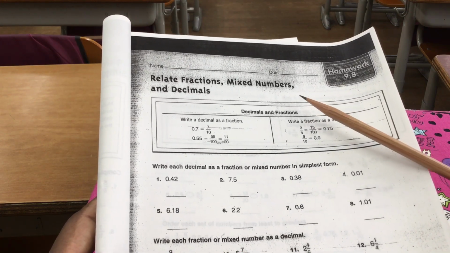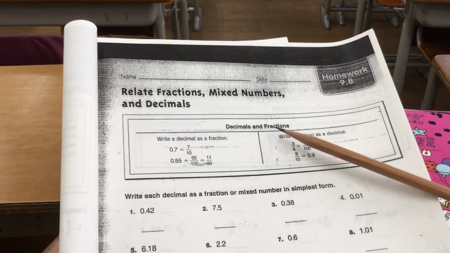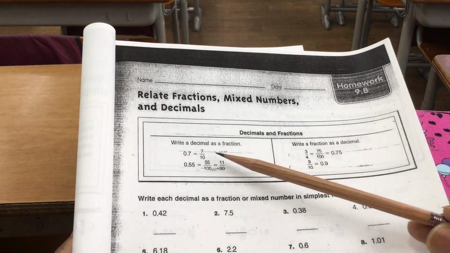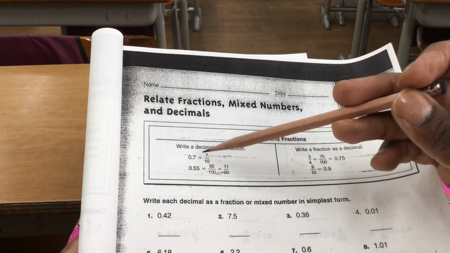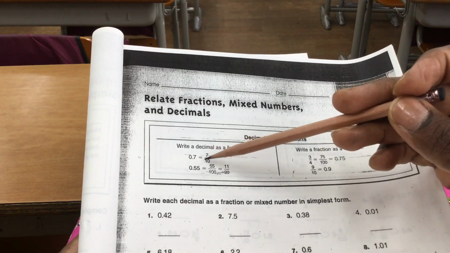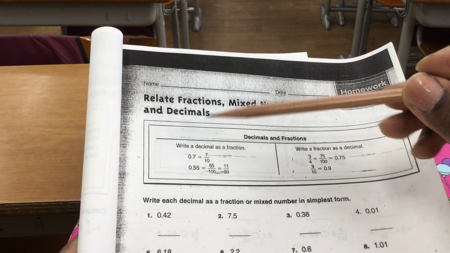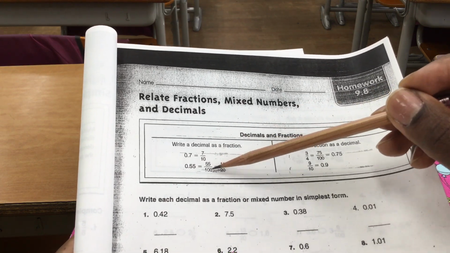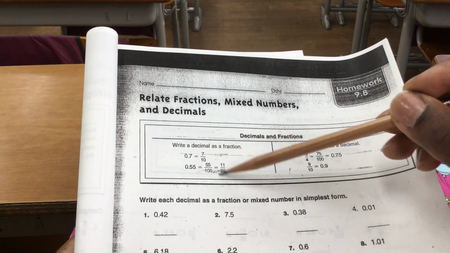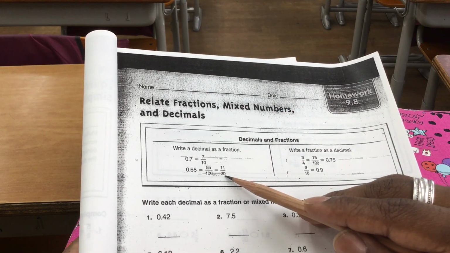Relate fractions, mixed numbers, and decimals. Okay, please remember, decimals and fractions. You write a decimal as a fraction. The example that they give you is 0.7. That is equal to 7/10. Okay, then if you have 0.55, that's equal to 55 over 100. When you simplify that, that's going to give you 11 over 20. Okay?